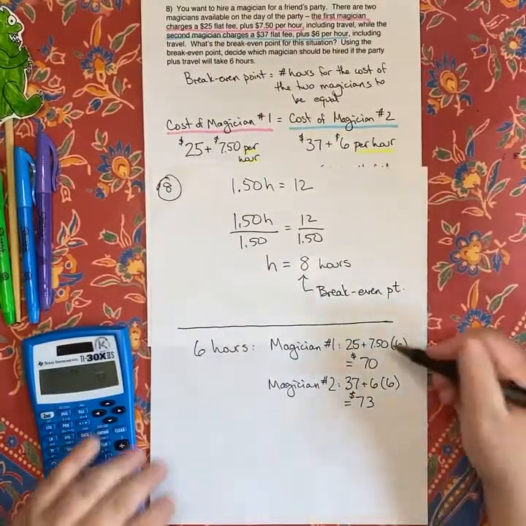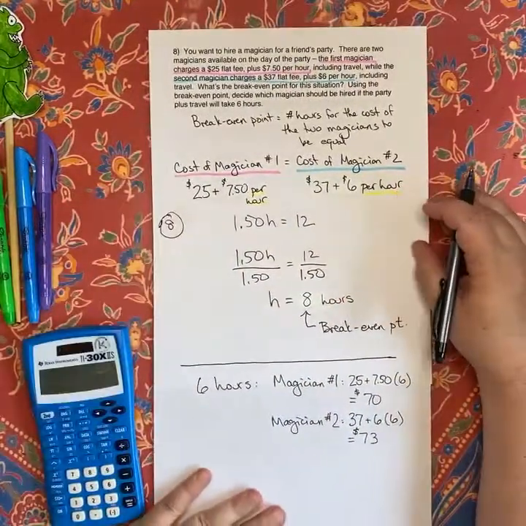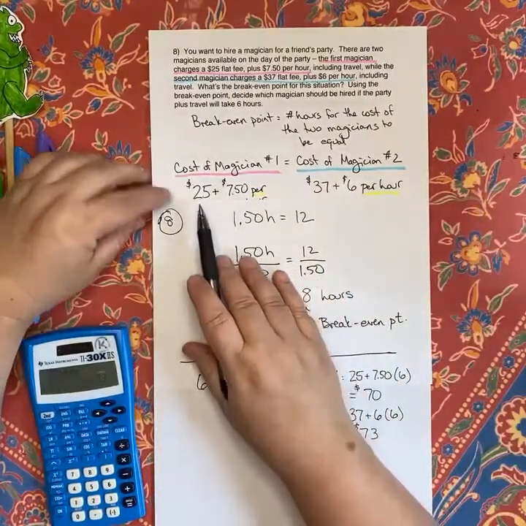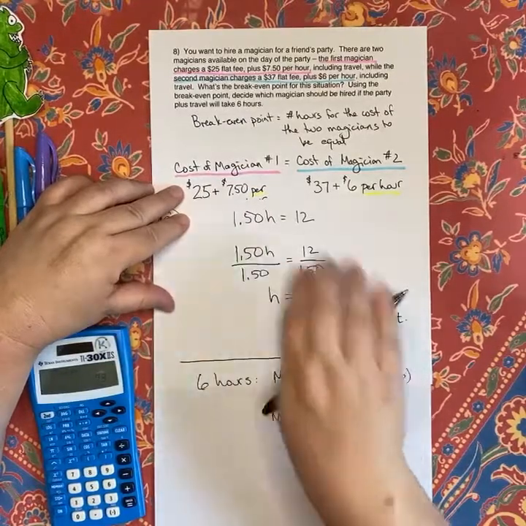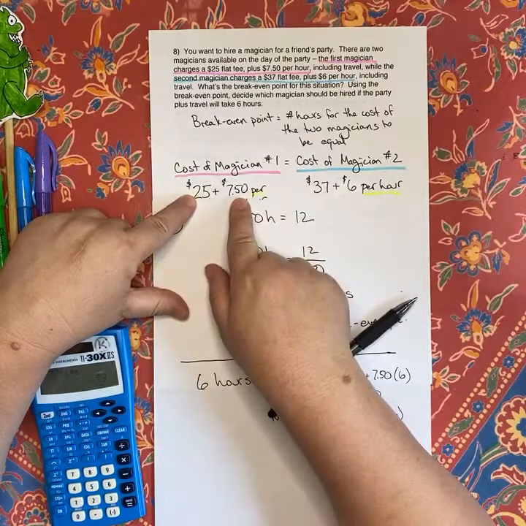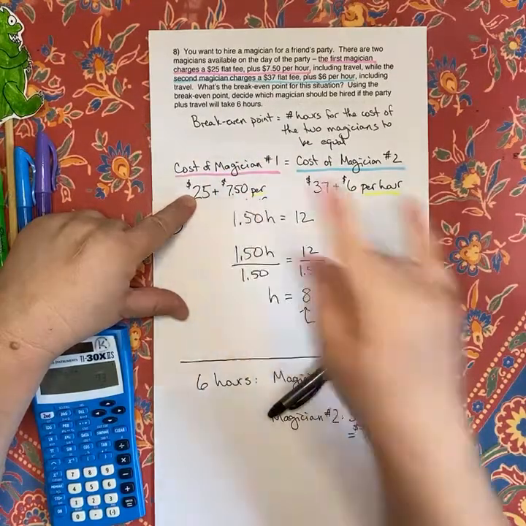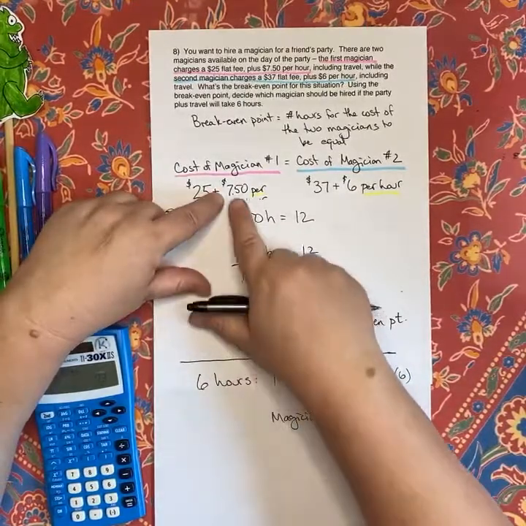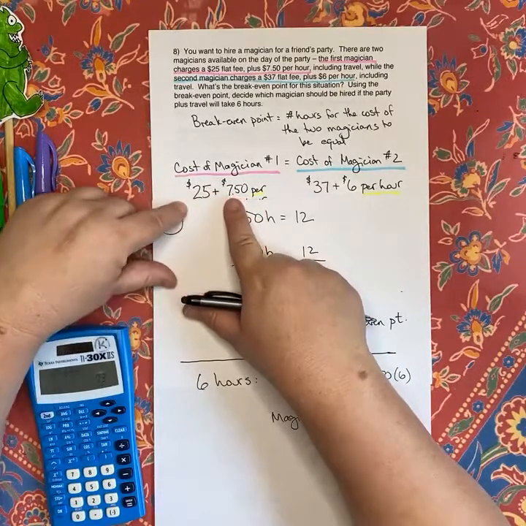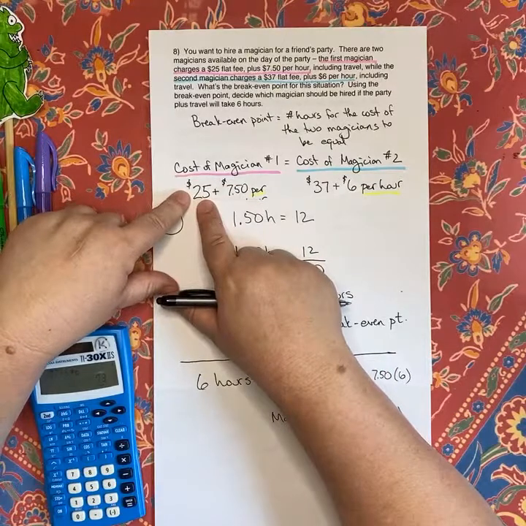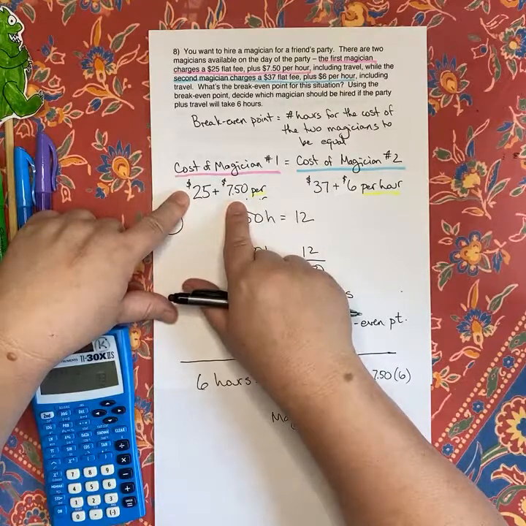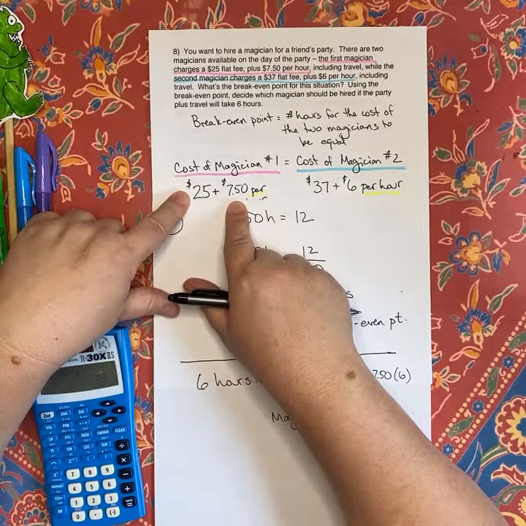How could we have done this without plugging it in? That is a good question. So let's analyze what's going on. Magician 1 starts off as less expensive, but each hour is more expensive. So has an additional $1.50. See the $1.50? That's the difference between what they charge. The $1.50 means that this magician starts out less expensive, but then charges more per hour, means in the beginning it's less expensive, and at the end it's more expensive.